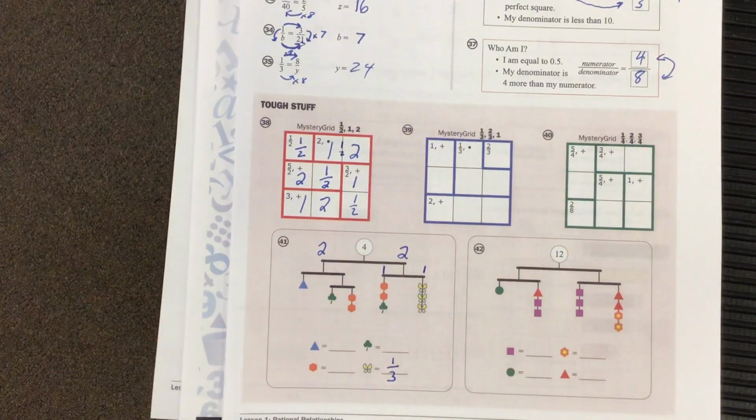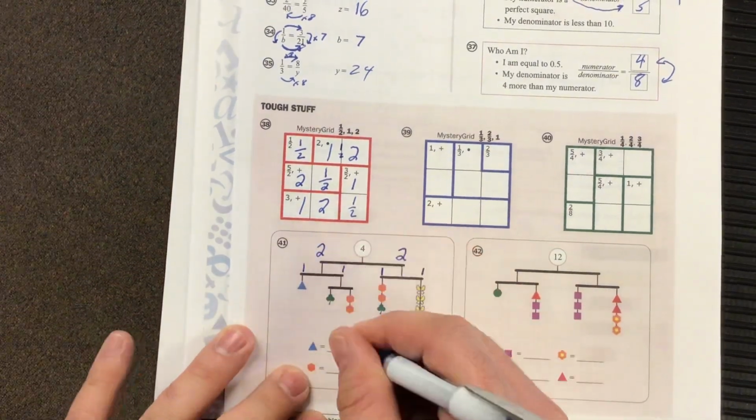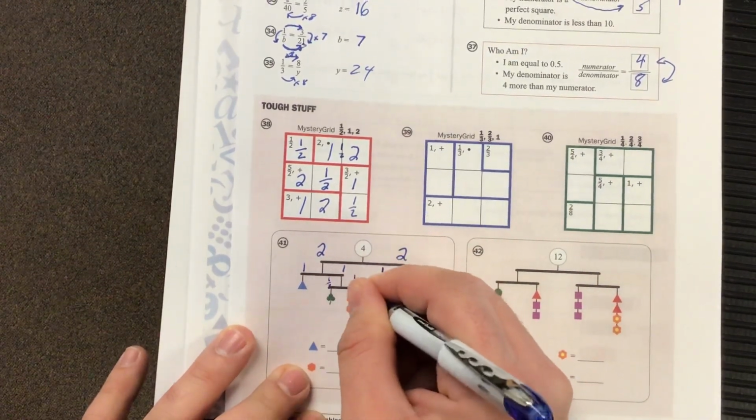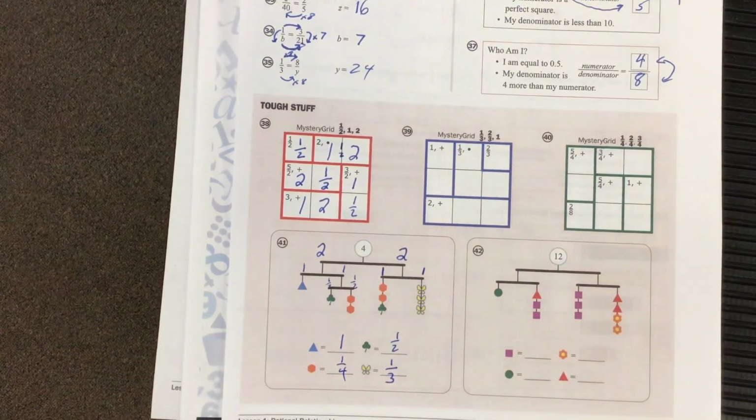Probably going to get some fractions here now, right? The triangle is not a half. Triangle is 1. Each side's got to be 1. Clover is a half. No. The orange thing is 1/4. And the flower is 1/3. Very good. We're so proud of you. Good job, bestie.